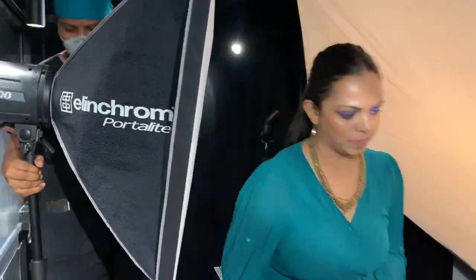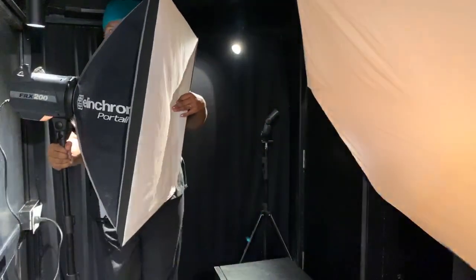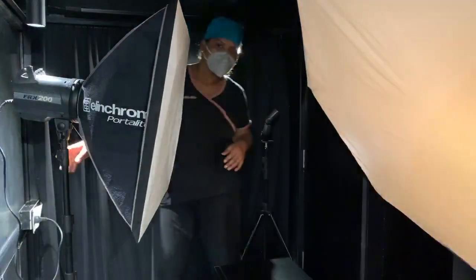Alright, so the last thing that I'm going to be showing you now is getting a white background. So I'm going to be keeping my octa behind my subject and I'm going to be using this light as my main light. So let me shift the octa behind my subject. Give me 2 minutes. Can you come on this side? You can sit on my stool. Sure, yes sir.